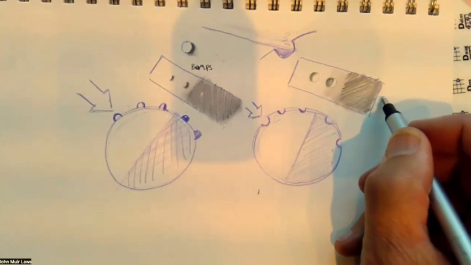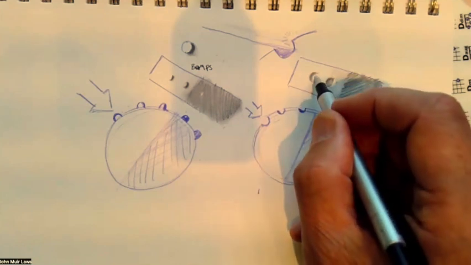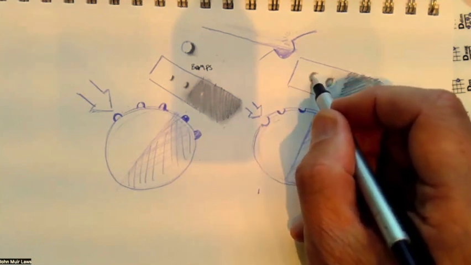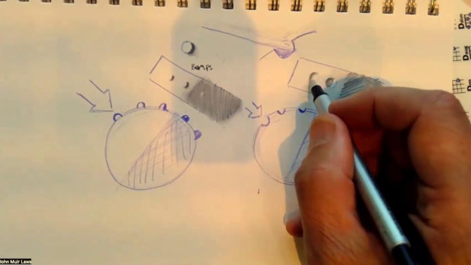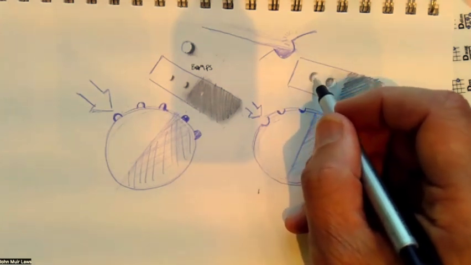Could it also be interpreted as light coming from this direction and striking this surface, and it's a bump that is sticking up?